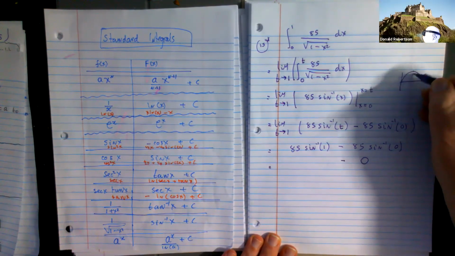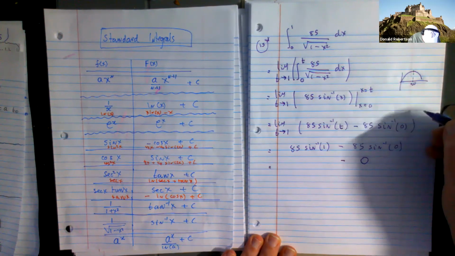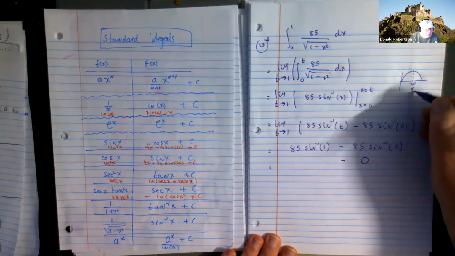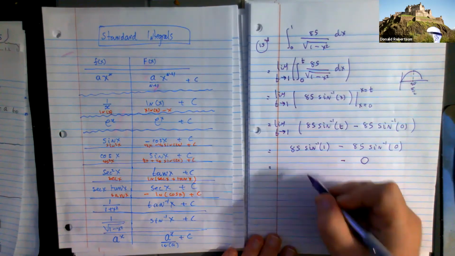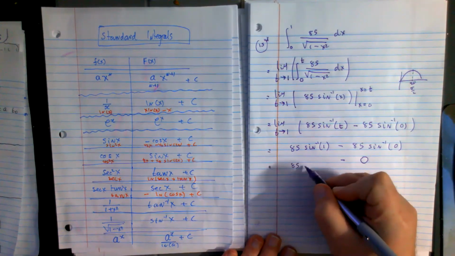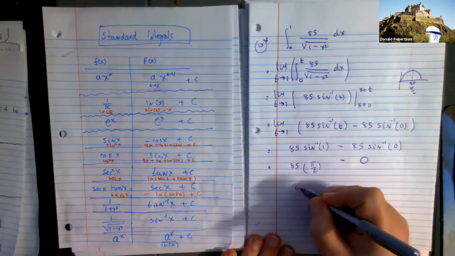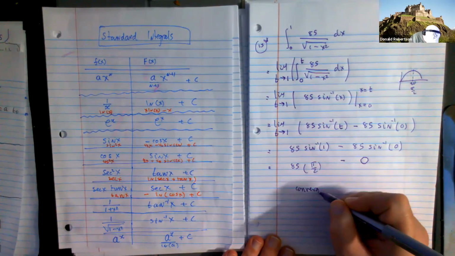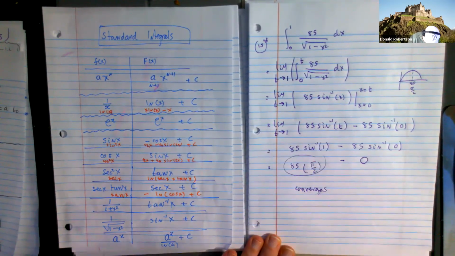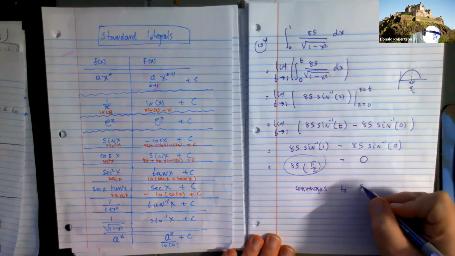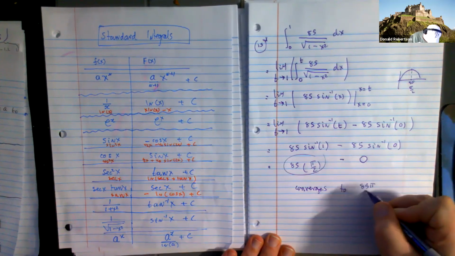It's right there, 90 degrees. But we do radians, so pi upon 2 is what you would say. So 85 pi upon 2 is. So, hey, this thing converges, right? And it converges to that guy.